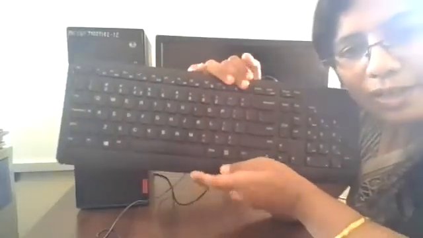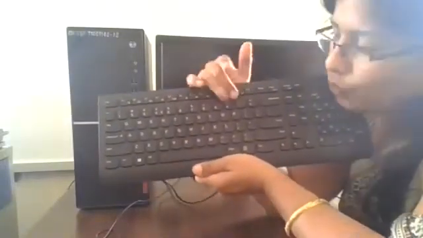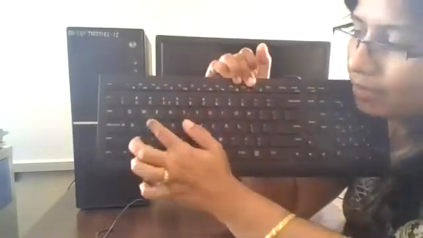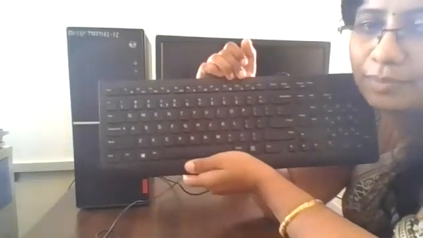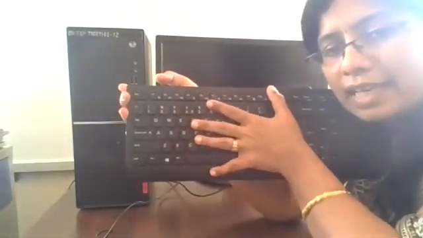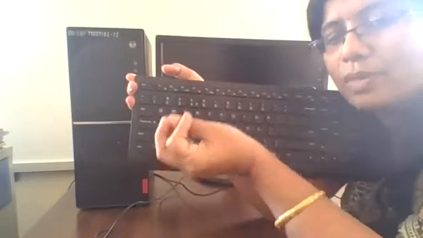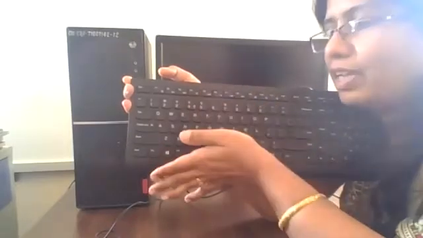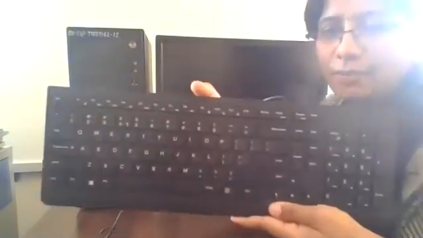And why do we use this one? To type in, correct? To type in the details in the computer, you need a keyboard. If you want to write your name inside the computer, you need a keyboard. By pressing these keys, you will be able to type the information inside the computer. So this is also called an input device. Why do we call it an input device, children? Because we are putting some information inside the computer using the keyboard. So any device which we use to feed information inside the computer is called an input device. So the keyboard is an input device.